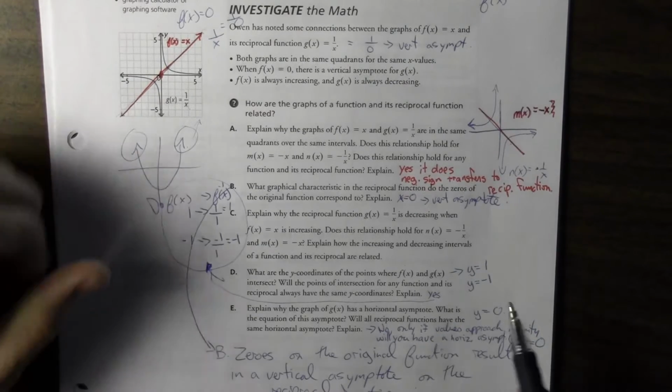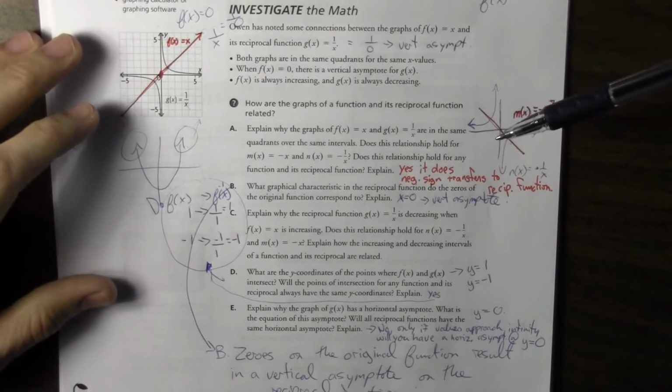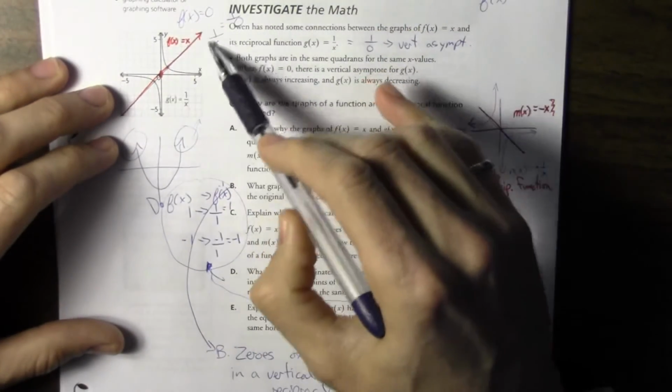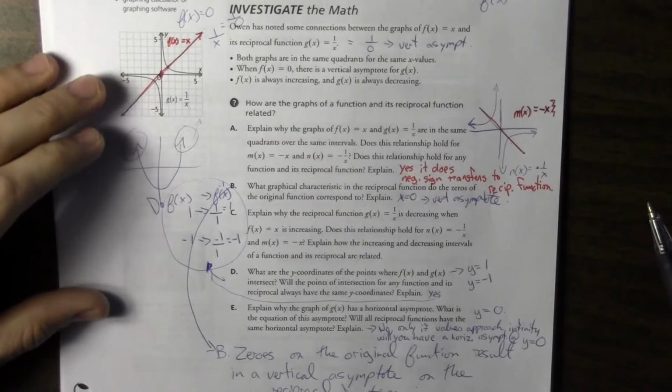Not all reciprocal functions will have an asymptote at y equals 0, only the ones where the original function approaches infinity or negative infinity. Okay?